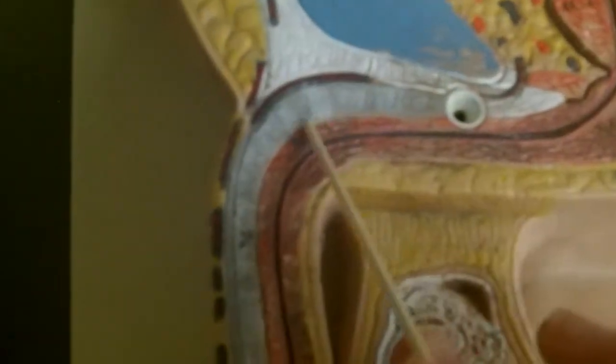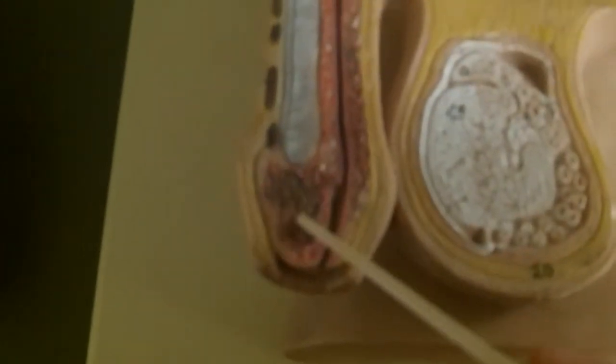Now, this erectile body that you're seeing here is paired. There's one on either side, and those two together are the corpora cavernosa. Now, up at the tip here, this is the glans penis, the part that looks like a helmet, and this is the foreskin. And on this side of the model, it is uncircumcised. And on this side of the model, you can see the glans penis has been removed from the foreskin.